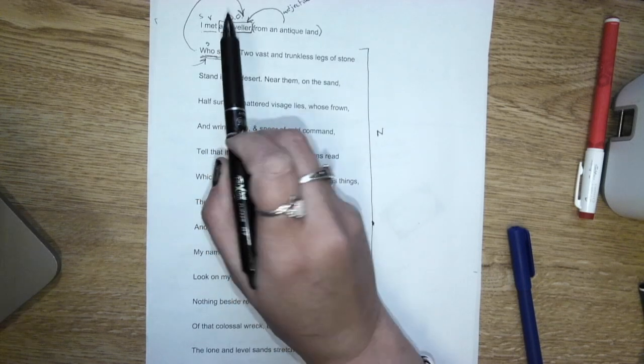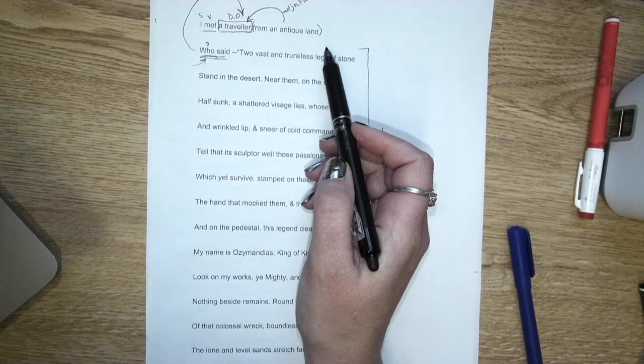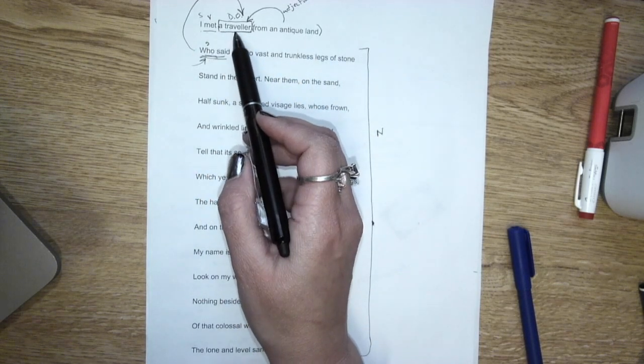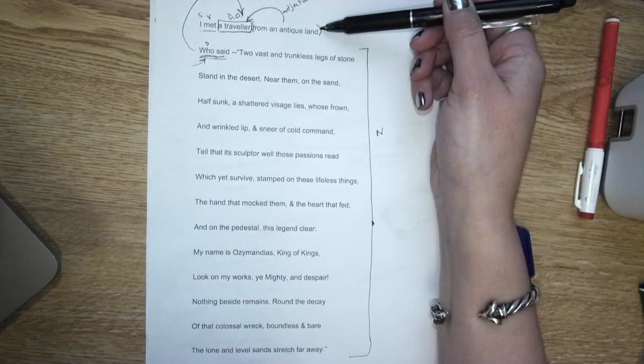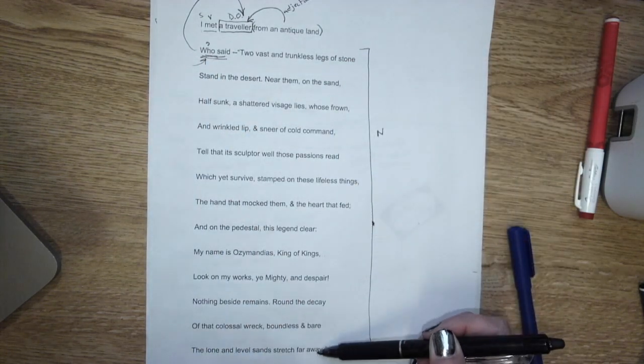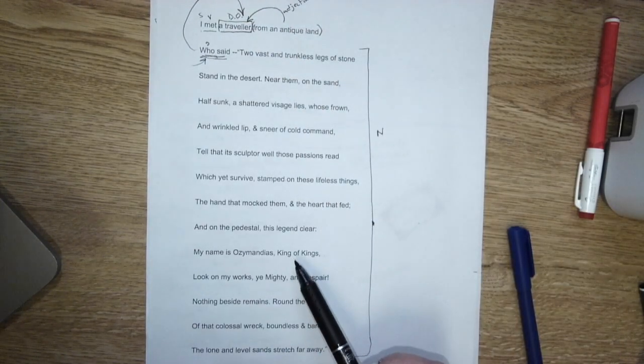And so please notice how small this little beginning is, my subject, verb, and direct object, my tiny little main clause for this sentence, and look at all of this stuff that is in the process of adjectival modification of the word traveler.